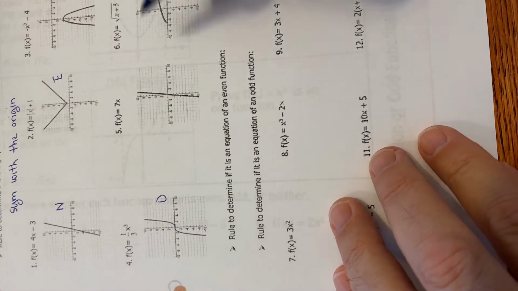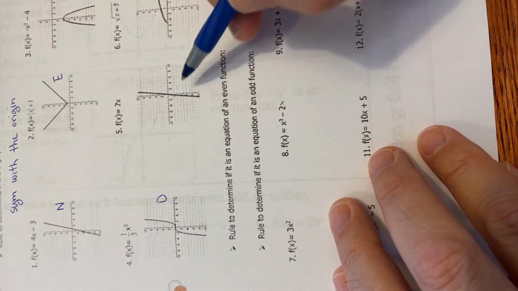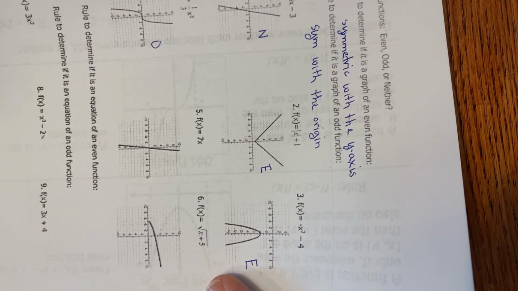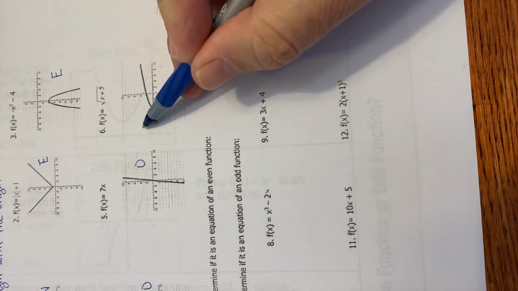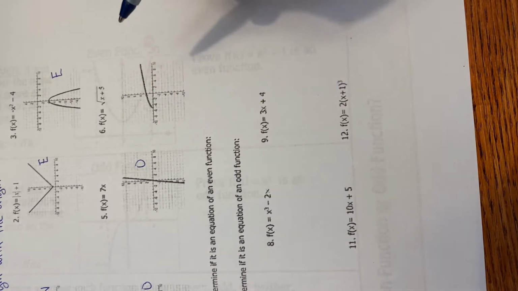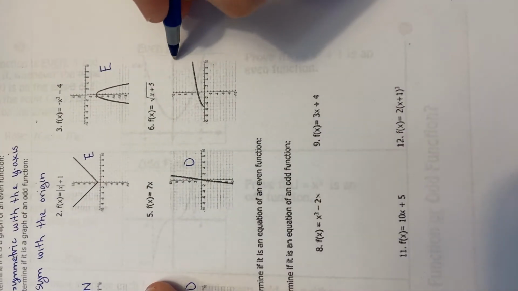This one here, if you flip this over the y-axis, there's no graph over there, so it's not even. If you rotate it 180 degrees, do you get the same picture? Yeah, it's the same picture. So this one is an odd function. If you flip this over the y-axis, that means the graph would look like this. It's not over there. If you rotate it 180 degrees, that's below the x-axis now. Here the original picture is above, so this one would be a neither.